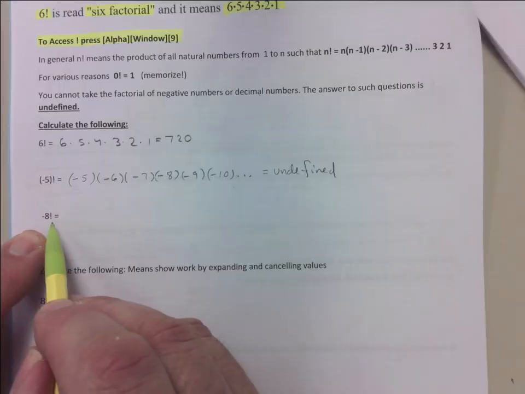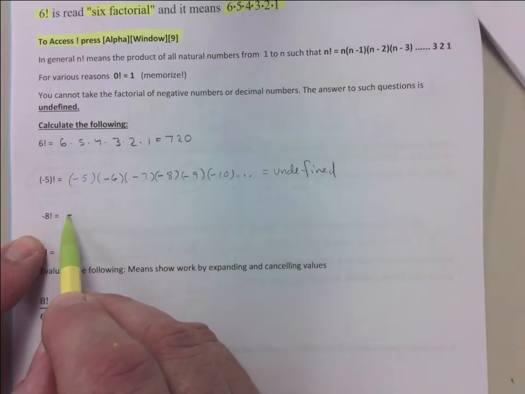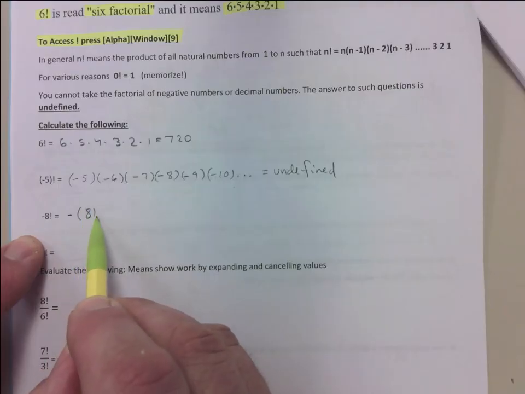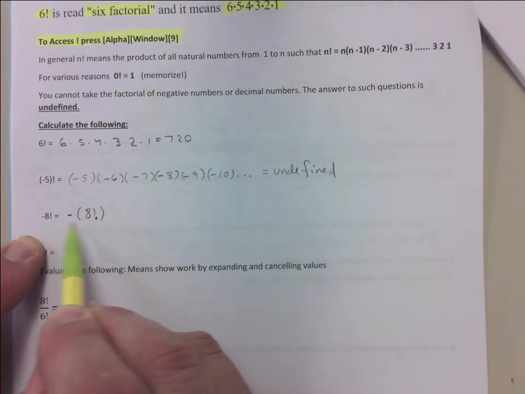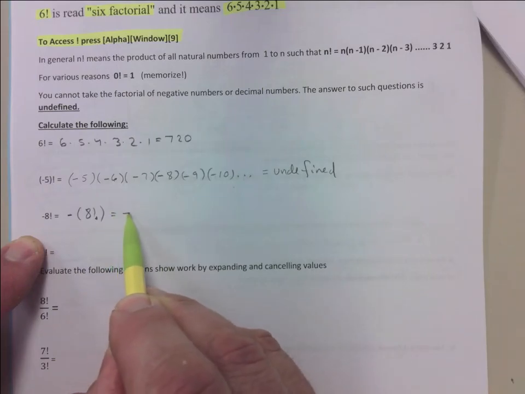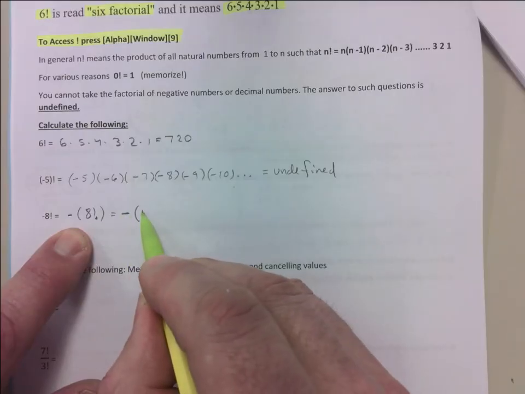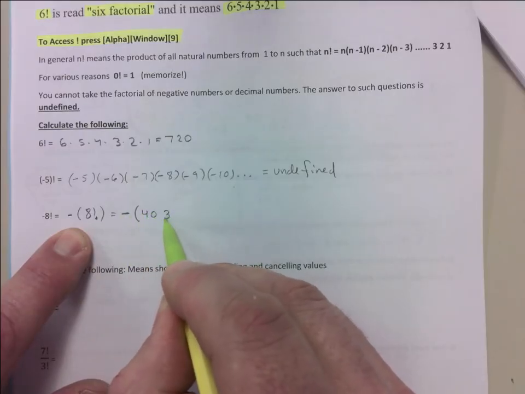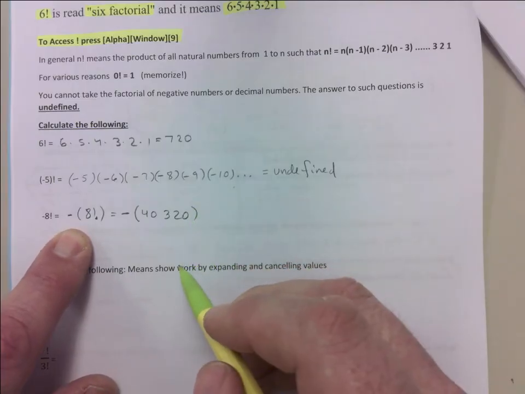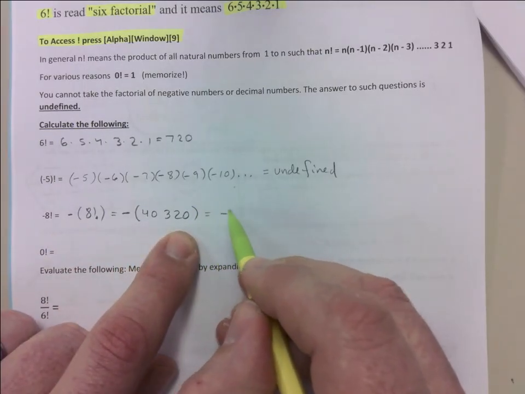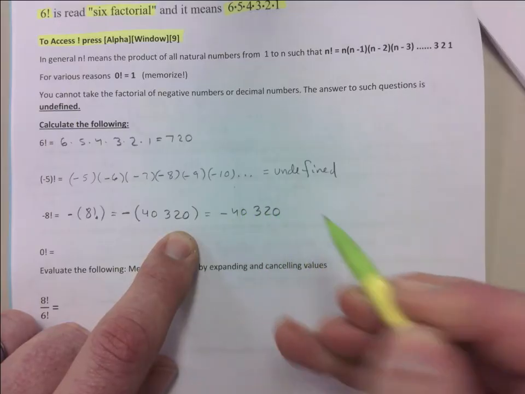That is possible because this is saying negative of 8 factorial. So you'll go negative, then 8 factorial, type that in. You should get 40,320. So this is simply negative 40,320.